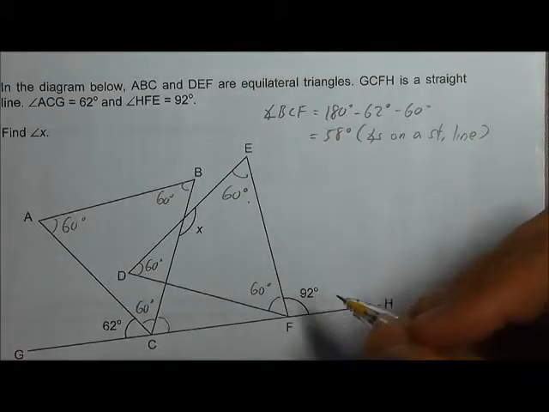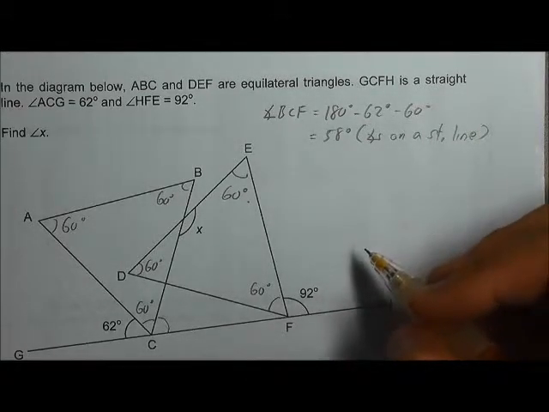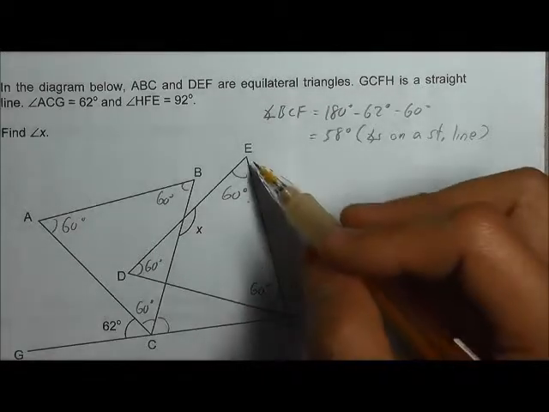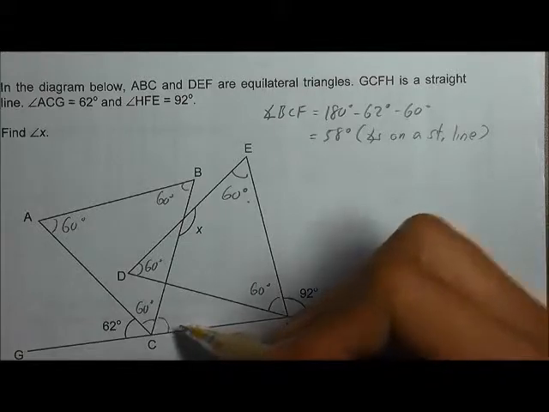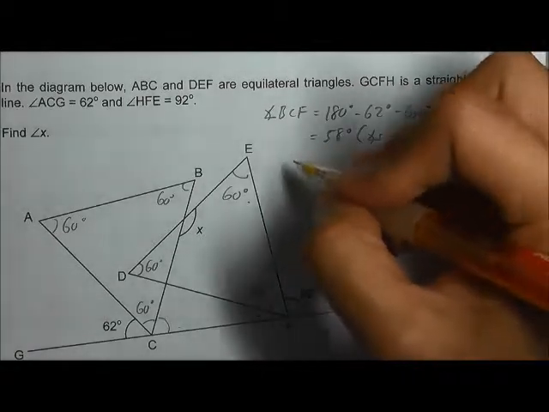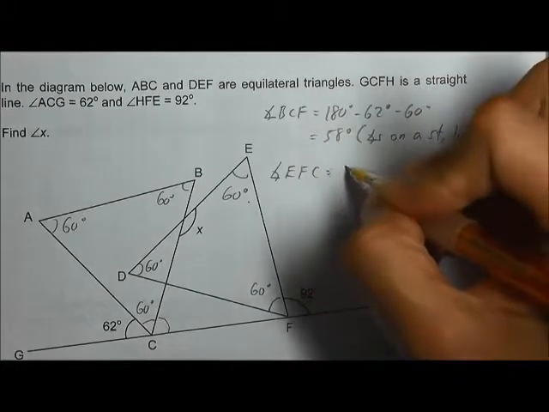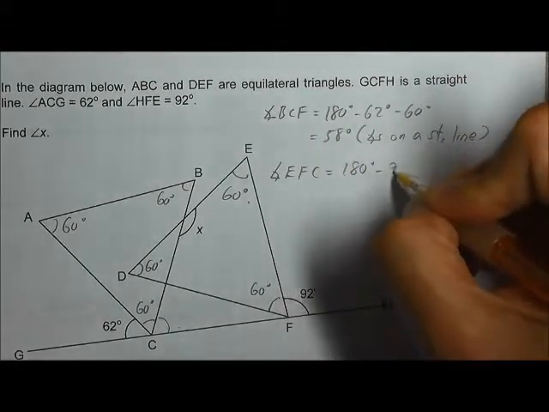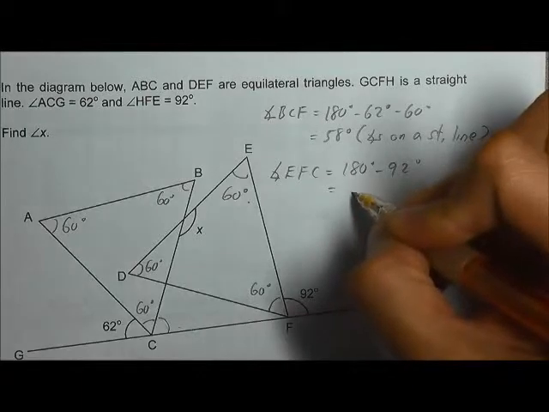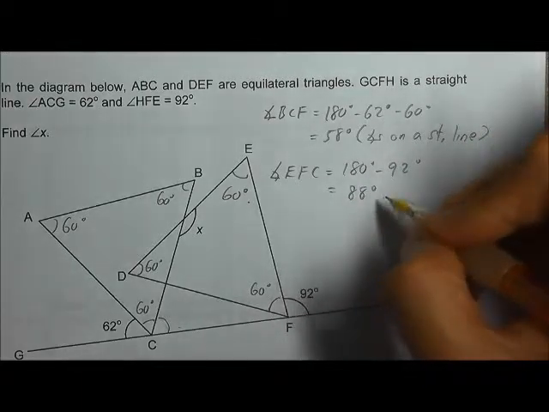Okay, next we can go on to find angle EFC. Angle EFC is equal to 180 degrees minus 92 degrees. That will give us 88 degrees.